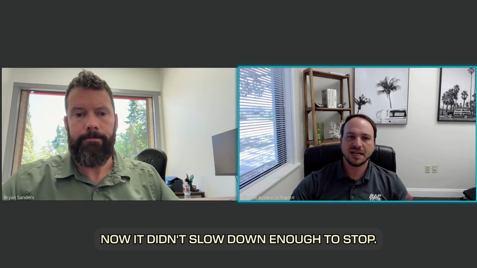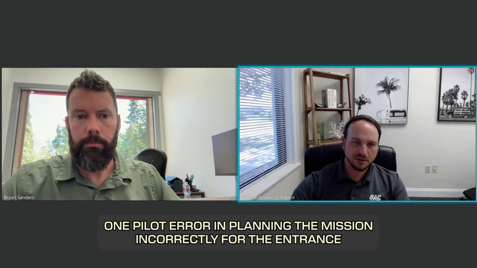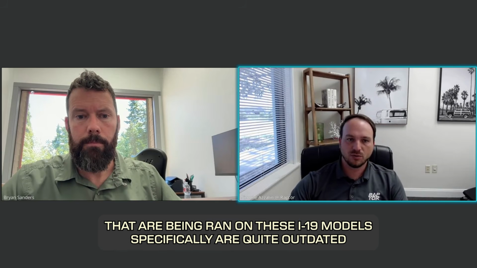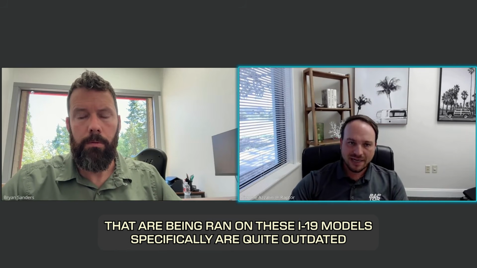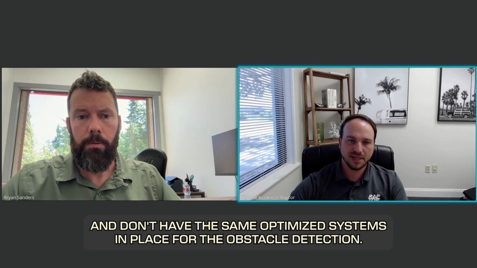Now, it didn't slow down enough to stop. And there's a couple reasons behind that. One, pilot error in planning the mission incorrectly for the entrance path to the field. And two, we do also see that the firmware versions being run on these i19 models specifically are quite outdated and don't have the same optimized systems in place for obstacle detection and more.